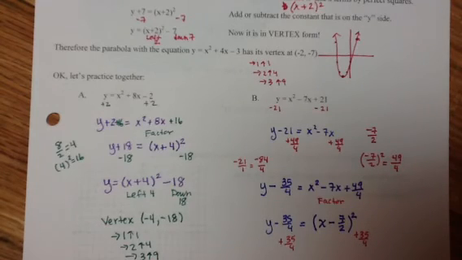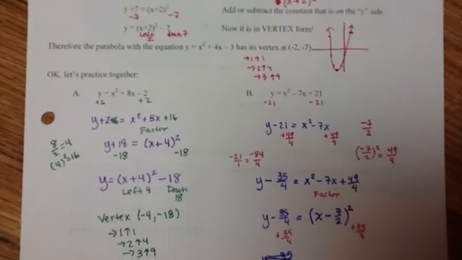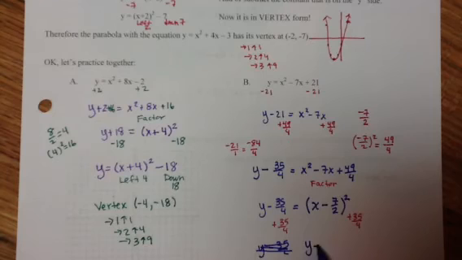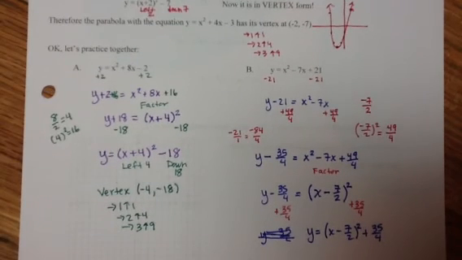So I get my vertex form, y minus 35 fourths. Oh, I moved the 35 fourths. Just kidding. y equals x minus 7 halves squared plus 35 fourths. Now the transformations that I have in this function are a shift to the right 7 halves and up 35 fourths.